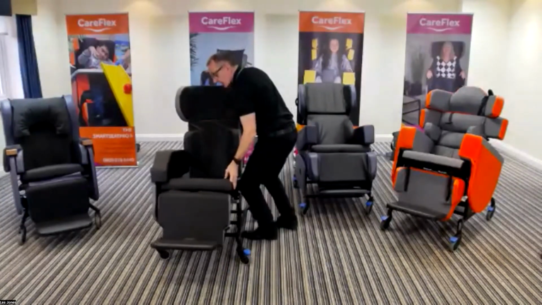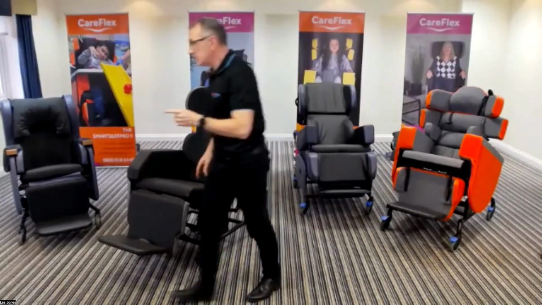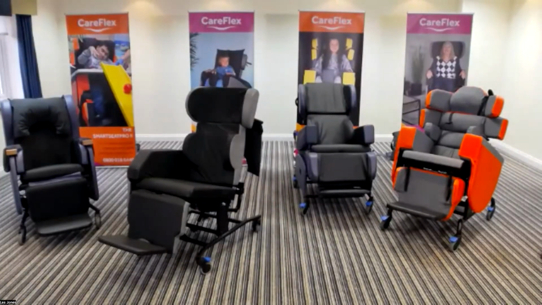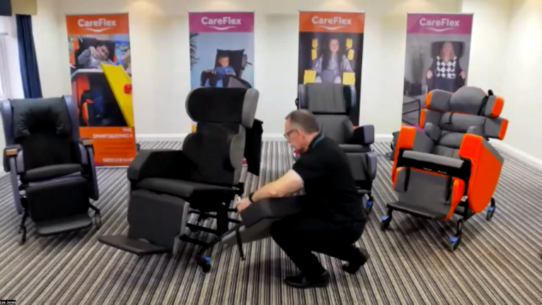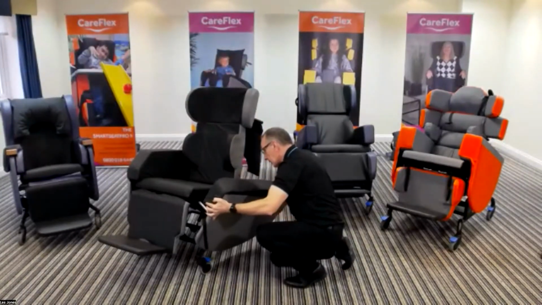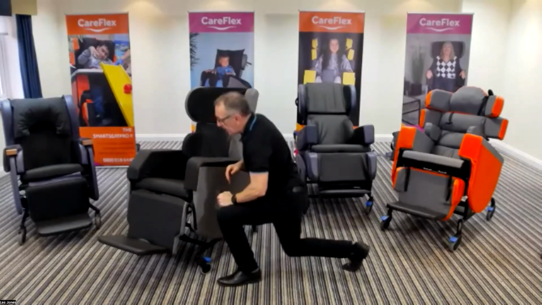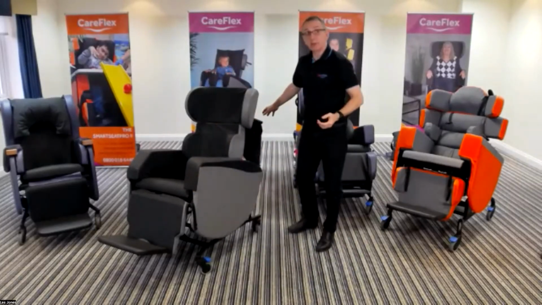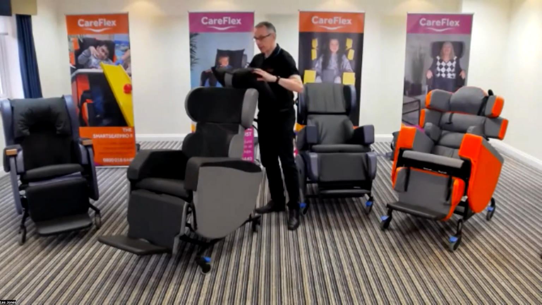Pretty much, it's almost the same spec that we've provided for Tom, but I just want to show you something which is fairly new. Because we seem to see more and more semi-ambulant individuals, those who can stand to walk with assistance.